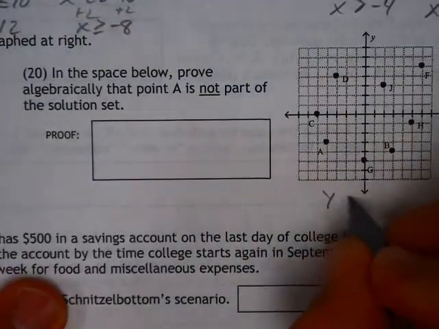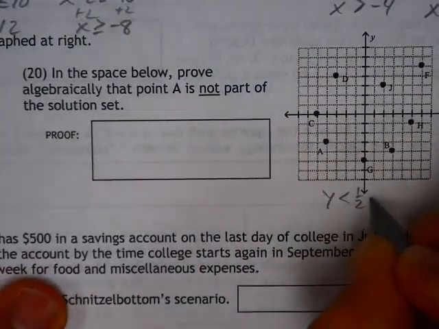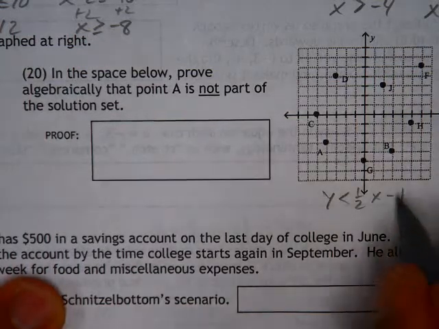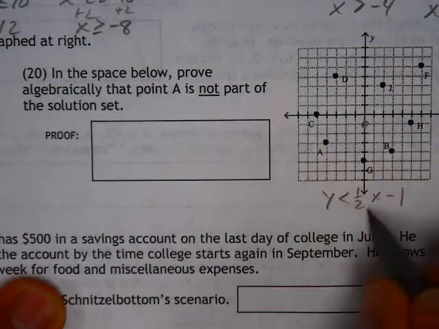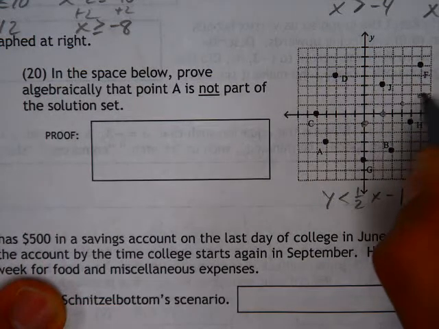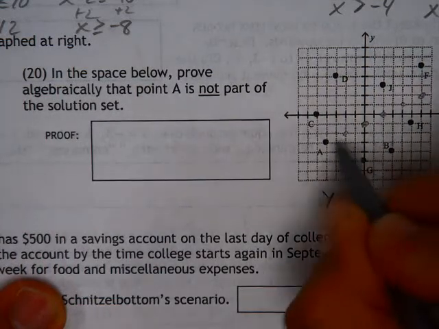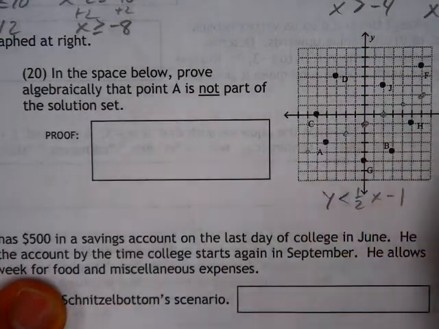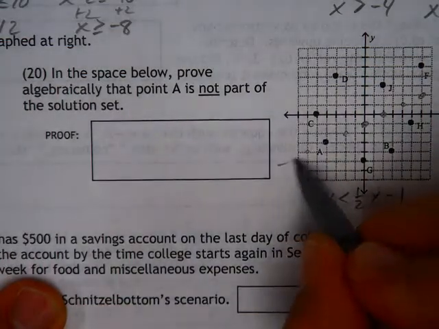I'm going to write the equation so we can see them both. 1/2 x minus 1. So then minus 1 is our y-intercept. Our slope is up 1 and over 2, and so if we can continue that trend and continue this trend, that's a point that's important. This says less than, which means it's a dotted line.